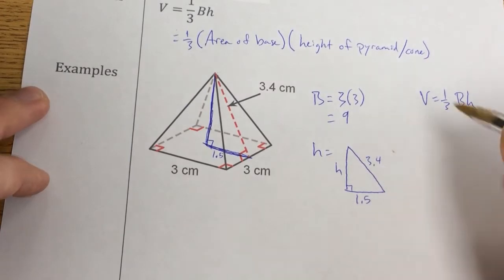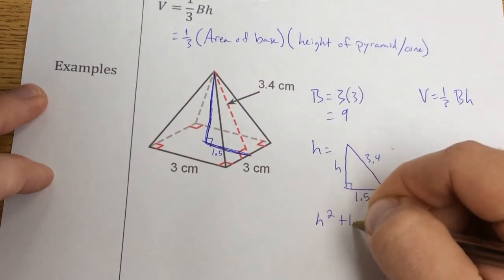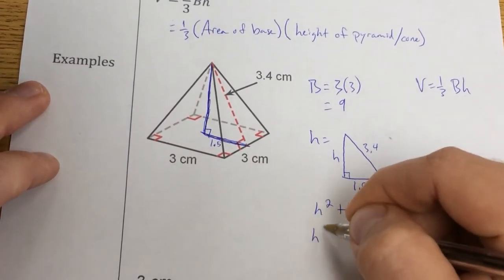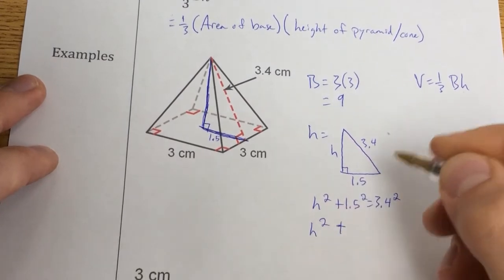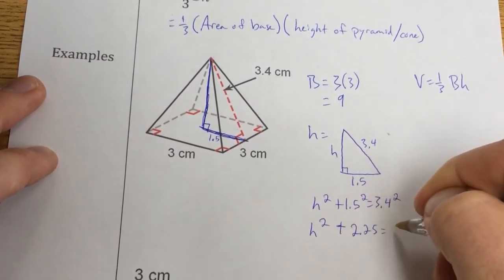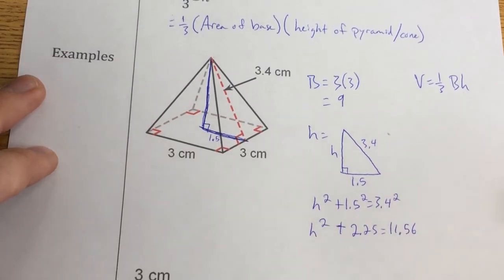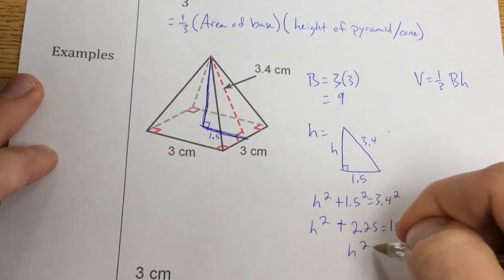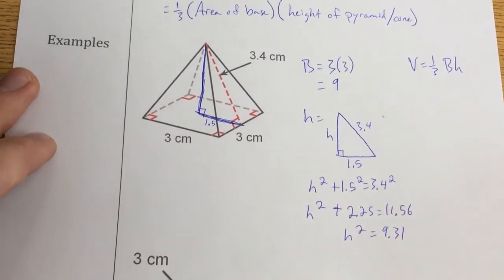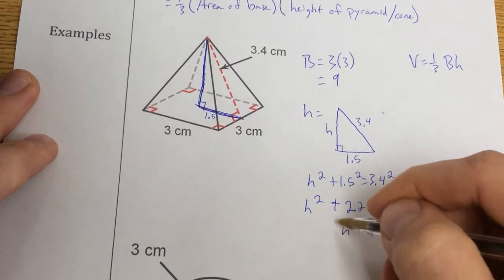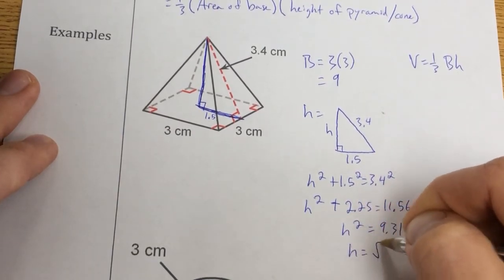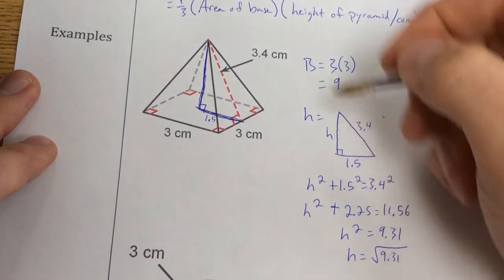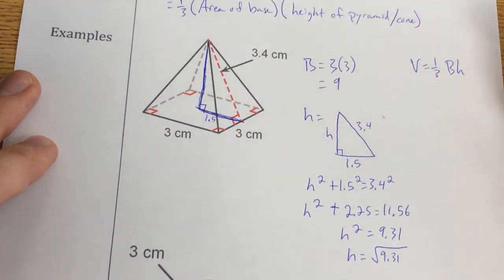So solving for side A or B. So I'm going to write out h squared plus 1.5 squared will be equal to 3.4 squared. All right, h squared plus 2.25 is equal to 11.56. And then if I subtract the 2.25 over, I have h squared equals 9.31. All right, I'm going to leave that as exact as possible. So if I take the square root of both sides, h is the square root of 9.31. So that would be my height of the triangle. I'm sorry, height of the pyramid right there.